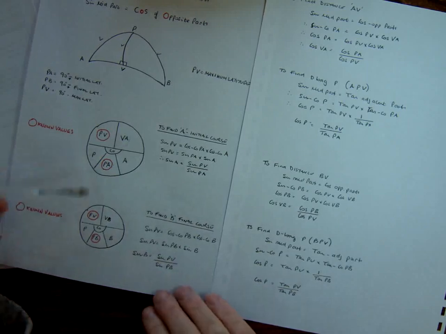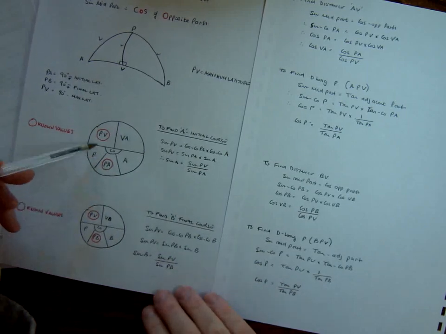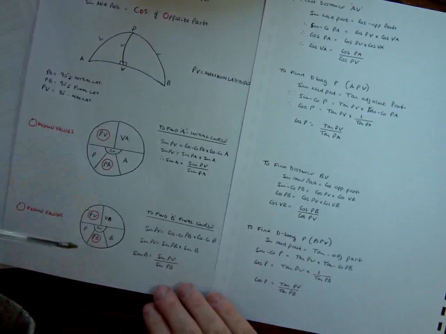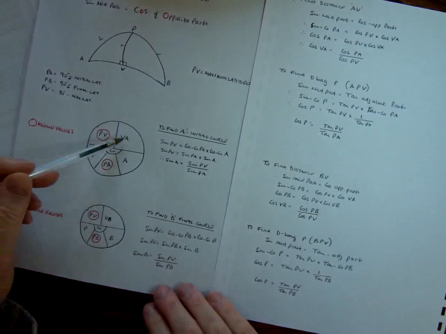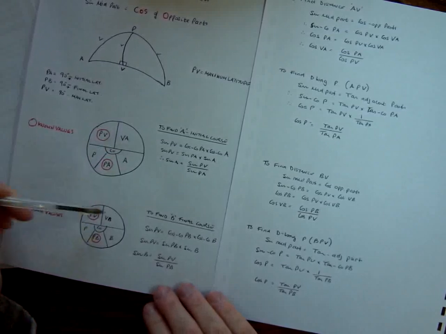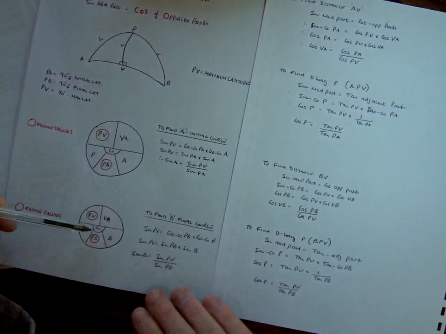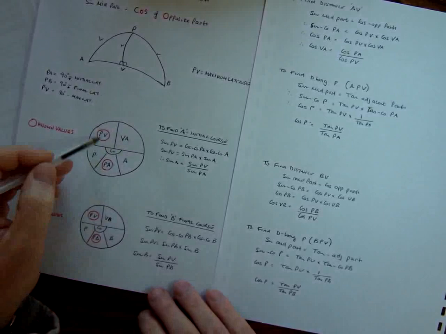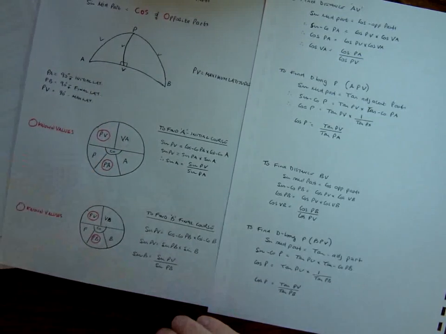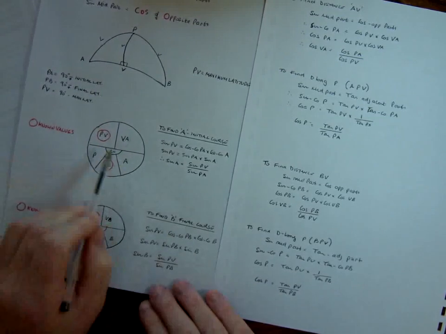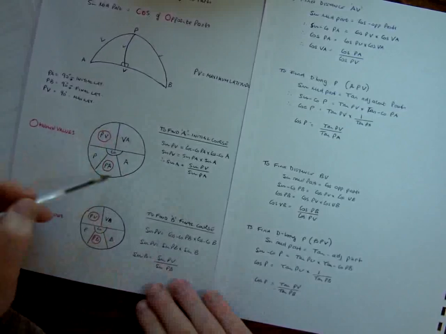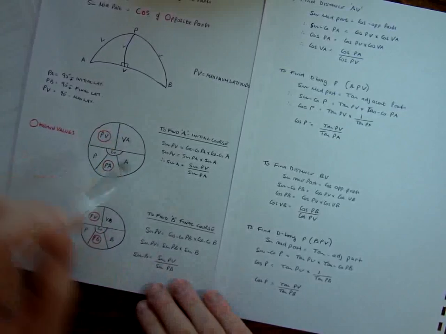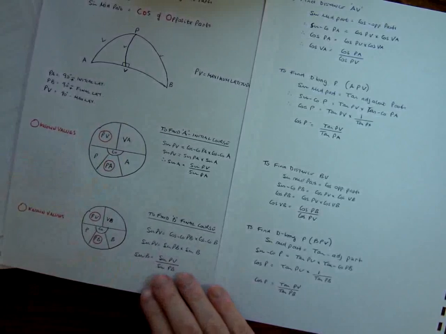I find drawing the wheel, two different Napier's wheels, I find it easy to do it that way because I've changed the values from A to B, and then when I look at them mathematically I can see what I should do. But the important thing to remember is always use the two values that you know. Always use those to find the third value, because on the wheel, as long as you know two values, you can always use those to find the third value that you're looking for, regardless of which one it is.